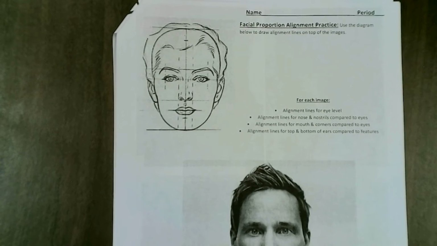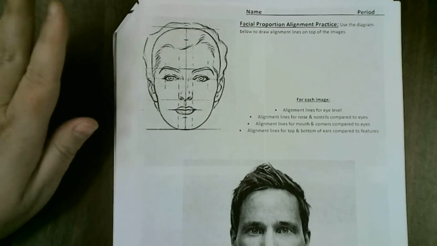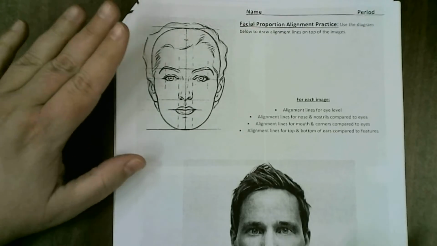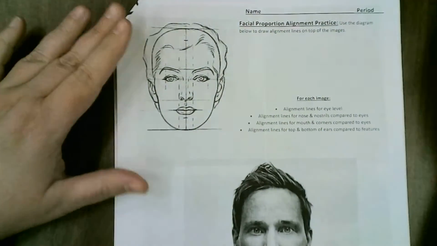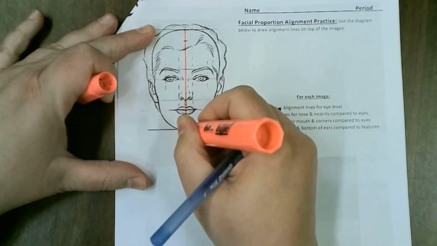Hello, Art 1-2. Your second practice is looking at how facial features align with each other. And we're going to look at some different proportions of faces. We're going to look at some different perspectives, different angles, etc. But we're looking for the same thing for all of them. So this line in the center, and we're going to do some labeling.